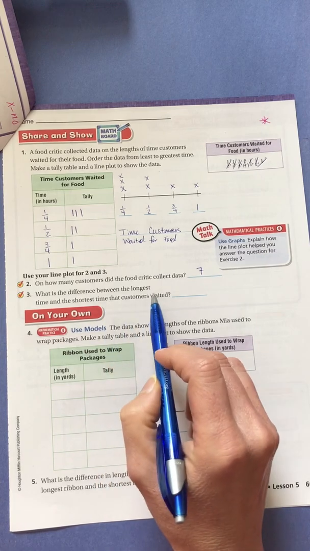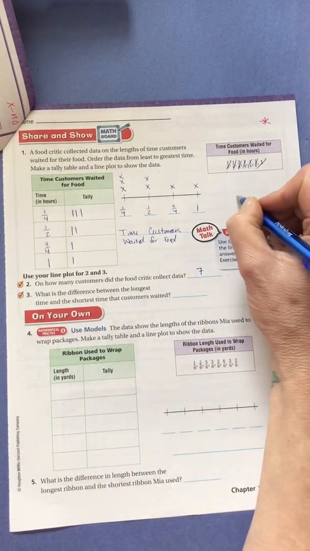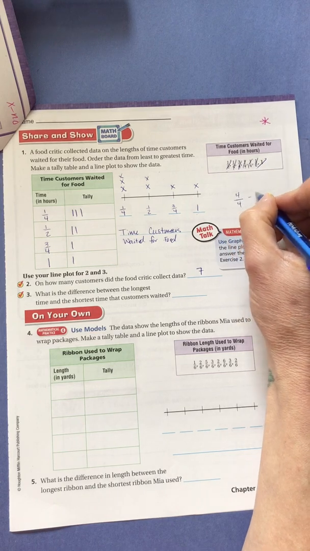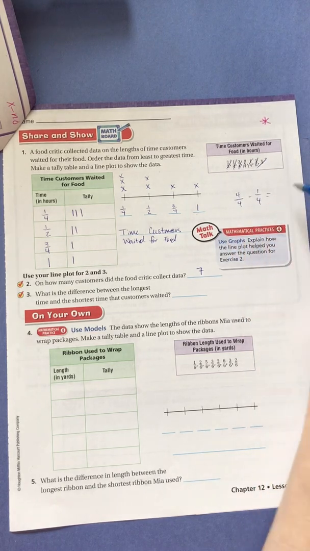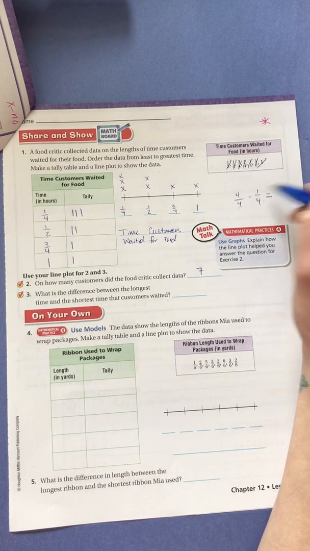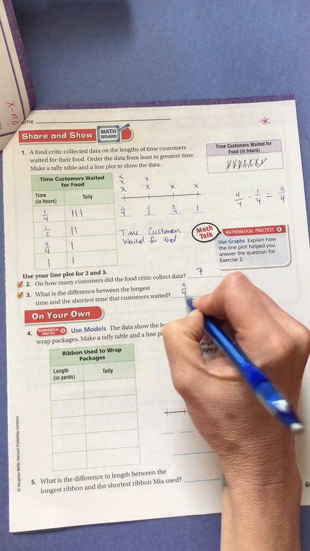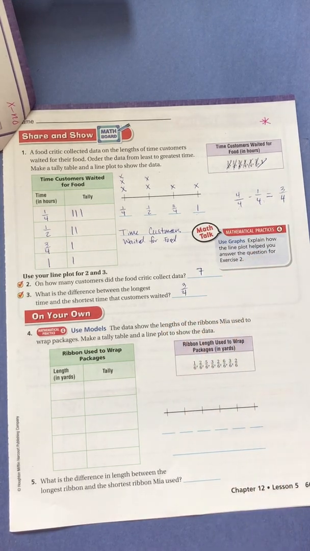What is the difference between the longest time and the shortest time the customers waited? It'd be 1 whole, which is 4/4 minus 1/4. And we remember our fractions, adding and subtracting fractions: since we have a similar denominator, we can simply subtract the numerators and the denominator stays the same. So 3/4 of an hour.